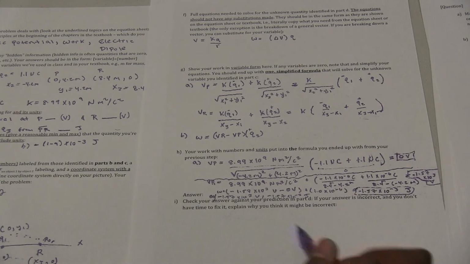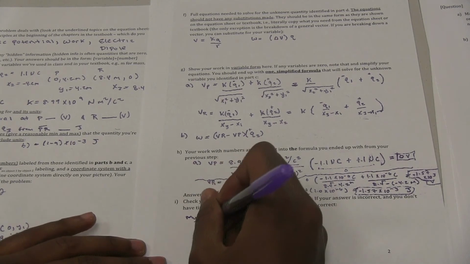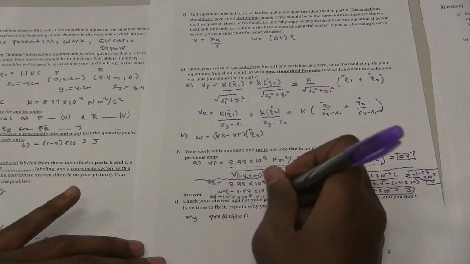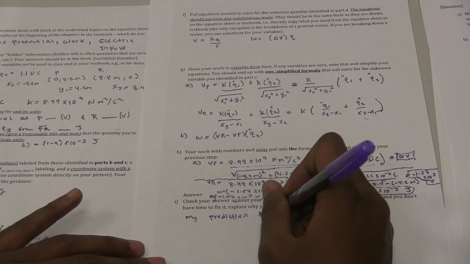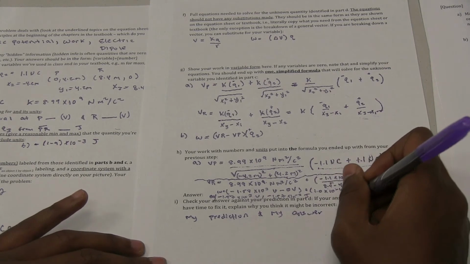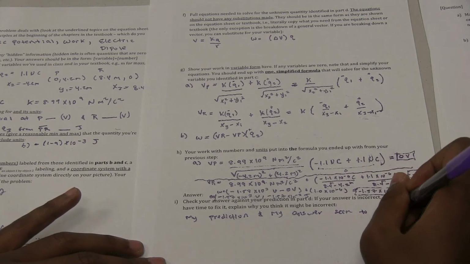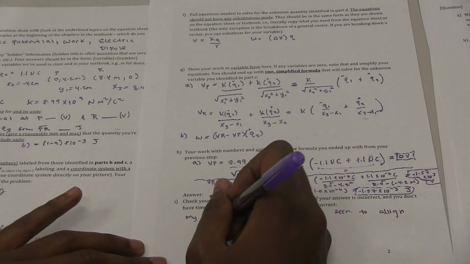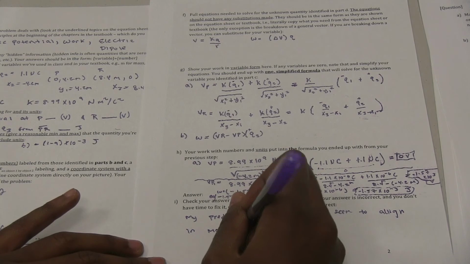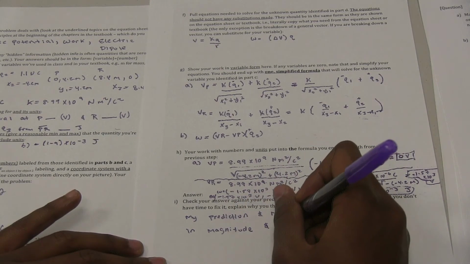We got a negative sign, so we could say my prediction and my answer seem to align in magnitude and also in sign.